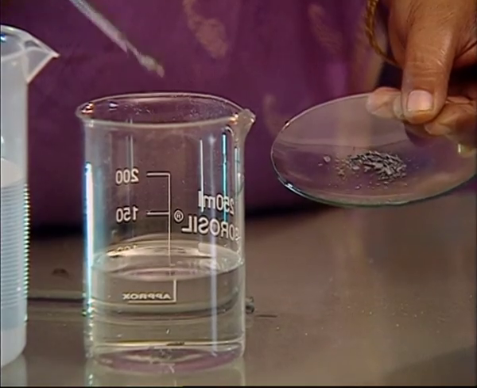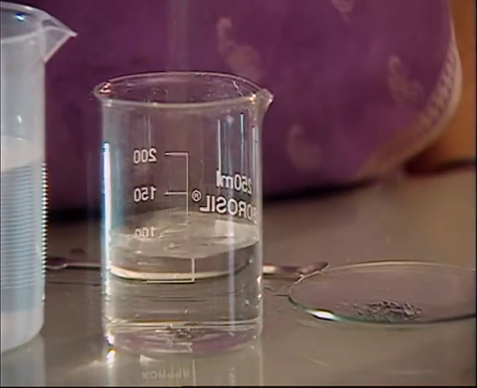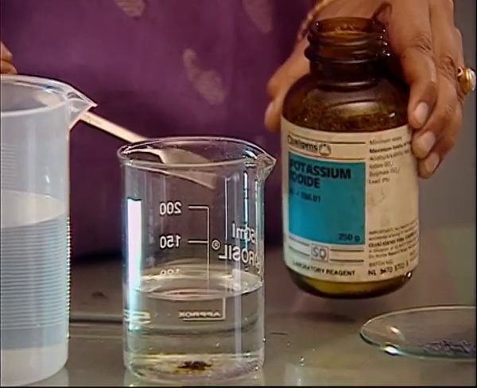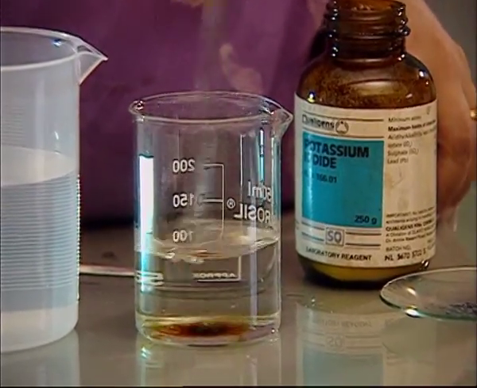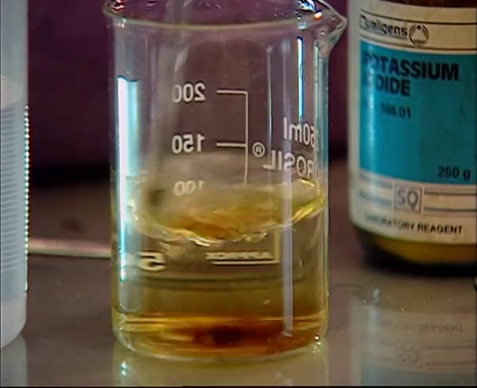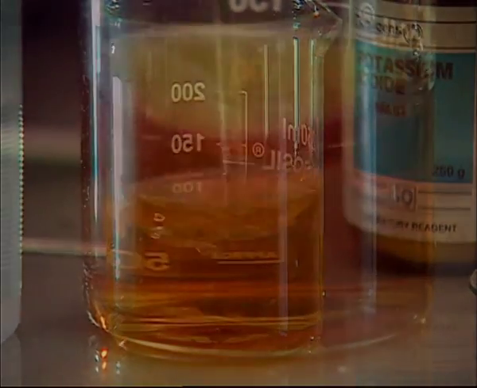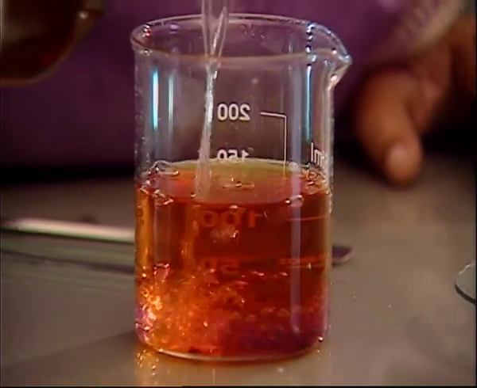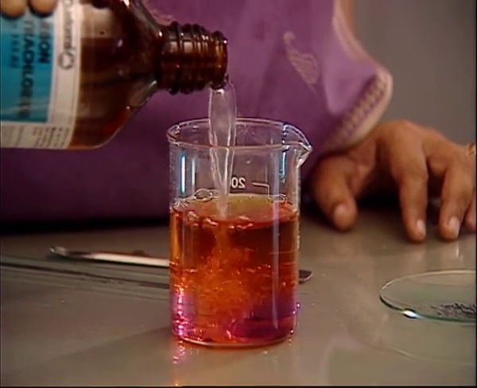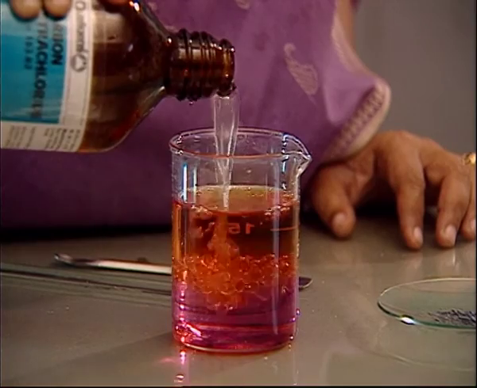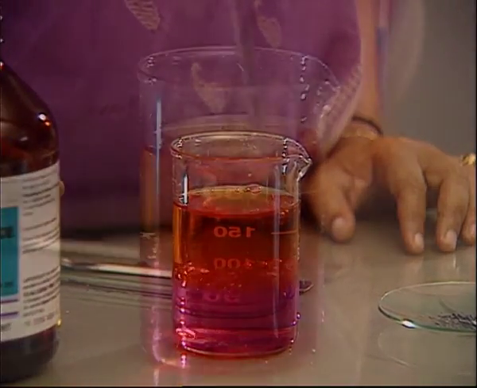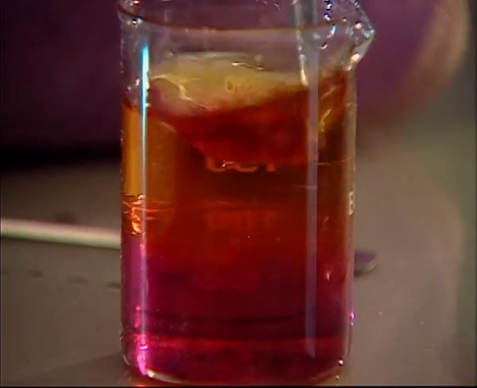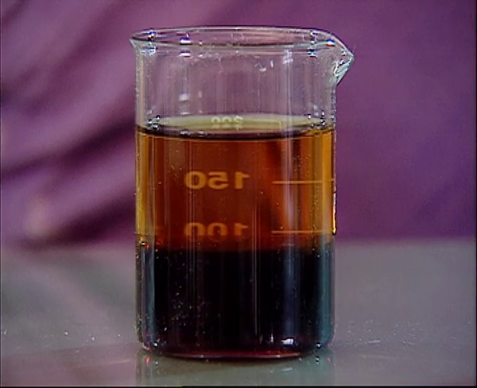A substance like iodine is insoluble in water, but dissolves in a solution of potassium iodide. Now we add carbon tetrachloride. Observe that carbon tetrachloride does not mix with water. Also observe that iodine dissolves in carbon tetrachloride.